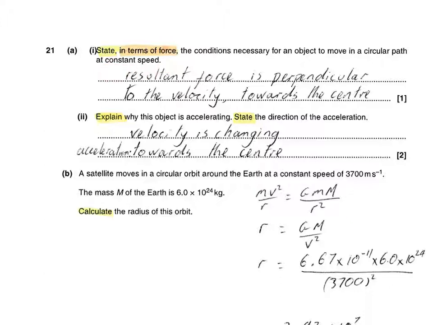Explain why the object is accelerating and state the direction of the acceleration. Obviously it's not changing speed, so at a most simplistic level it might appear not to be accelerating, but the velocity is changing. Why? Because the direction is changing. And state the direction. Well, F equals ma is a vector equation, so if the force is towards the centre of the circle, then that must be where the acceleration is, so the acceleration is towards the centre.